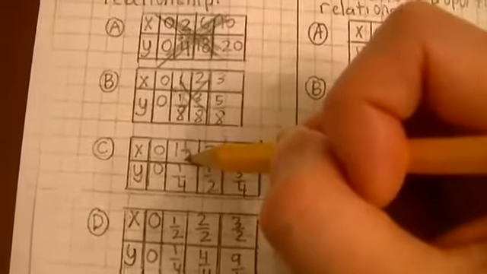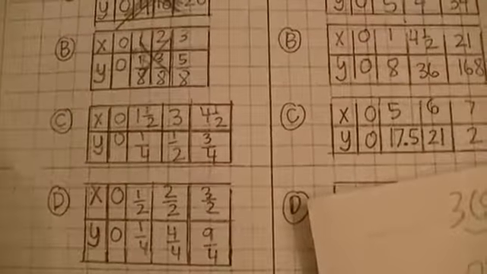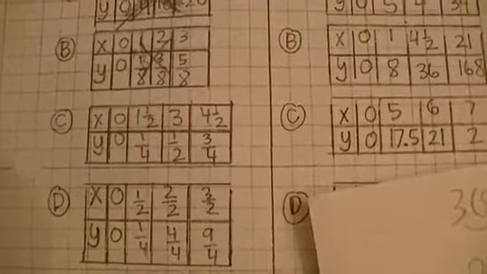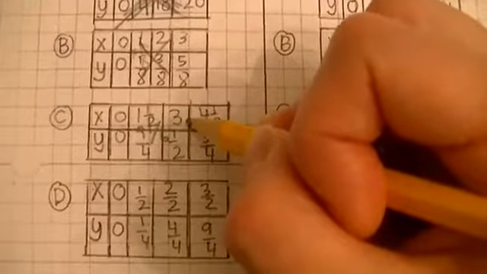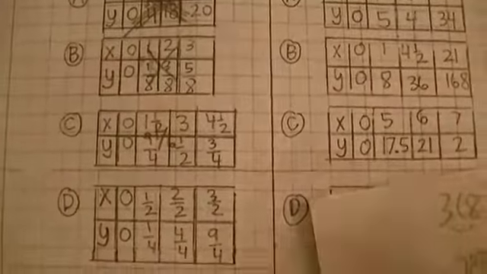Okay, 1/4 divided by 1 1/2. Okay, and I get 1/6. Okay, 1/2 divided by 3. That's also 1/6. Check them all.